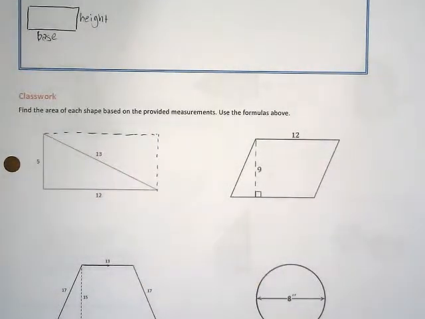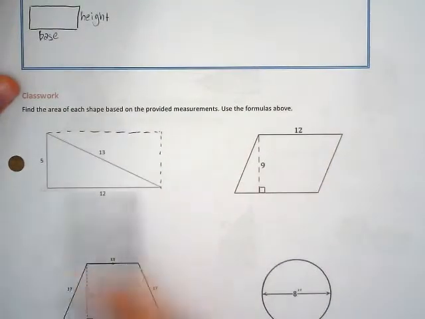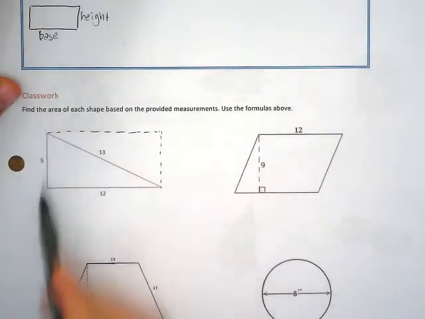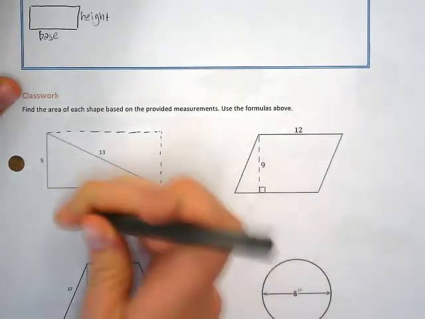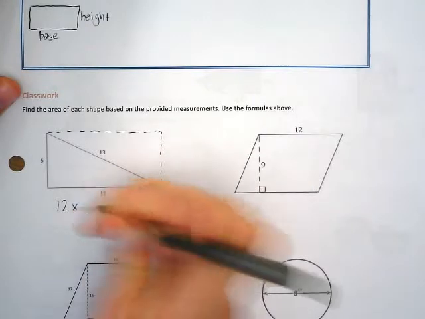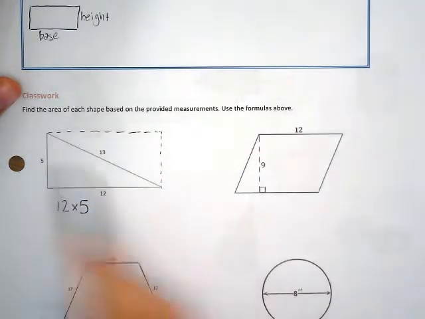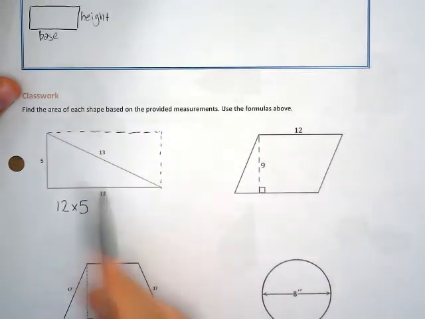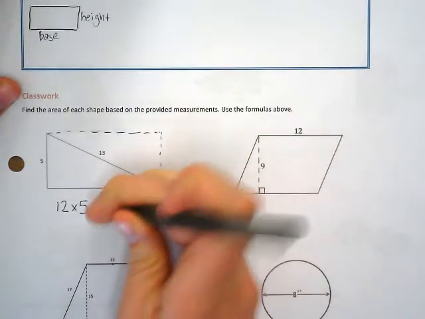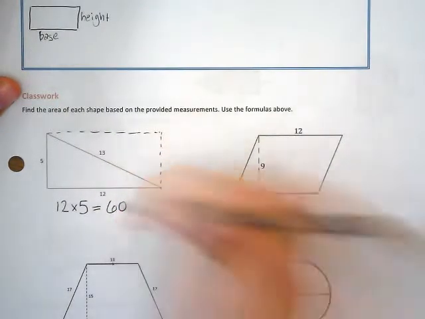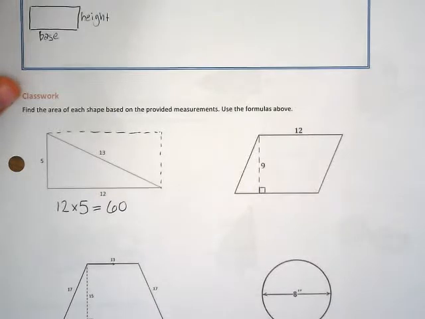Well, let's figure out the area of the rectangle to start with. The base is 12, the height is 5, so we can do 12 times 5, because that's our base, times our height, and 12 times 5 equals 60.